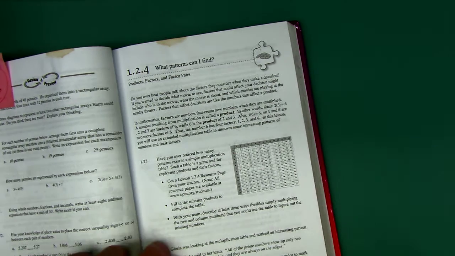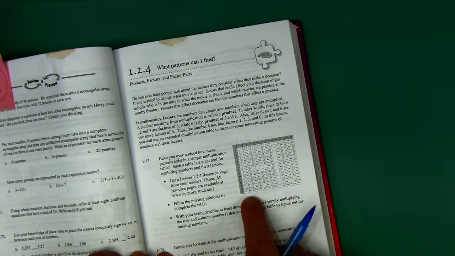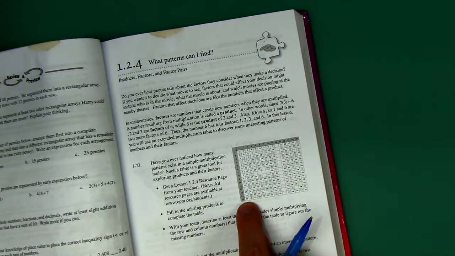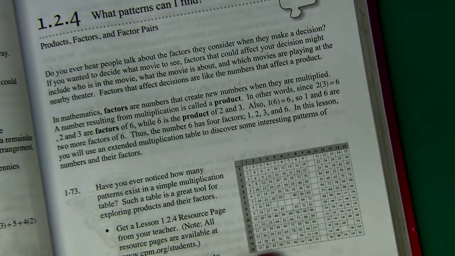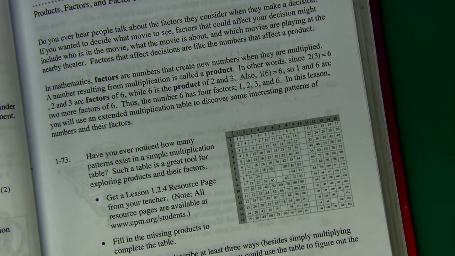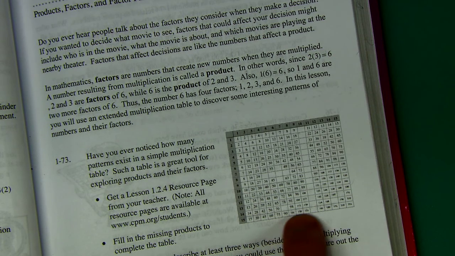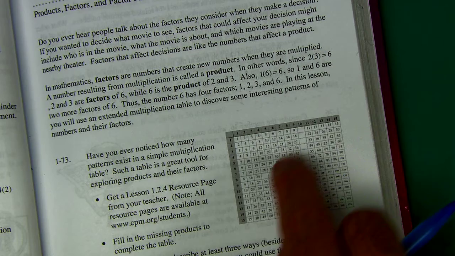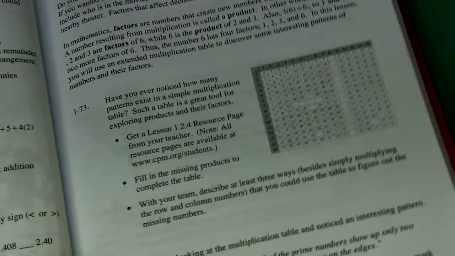But if I turn to page 39 in your book, I can find the 15 and zoom in for you a little bit. I could find the 15 and look for a 225, and well, it's way there on the end. So 15 times 15 is the 225.